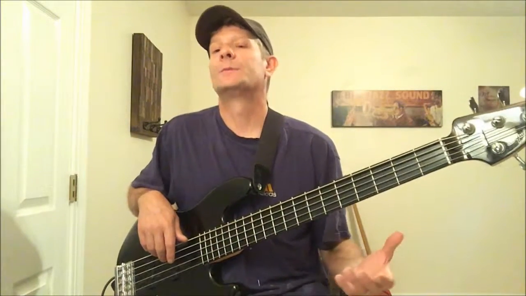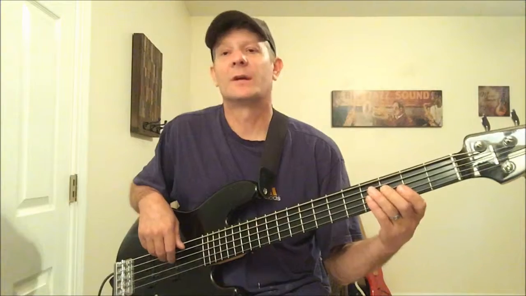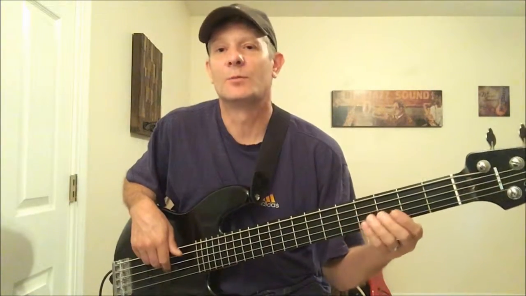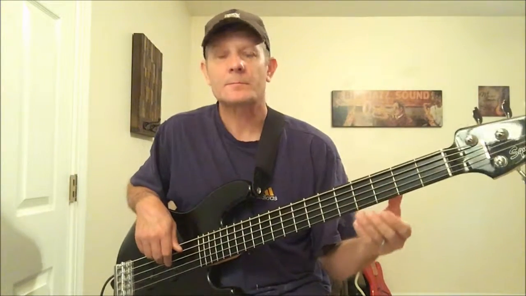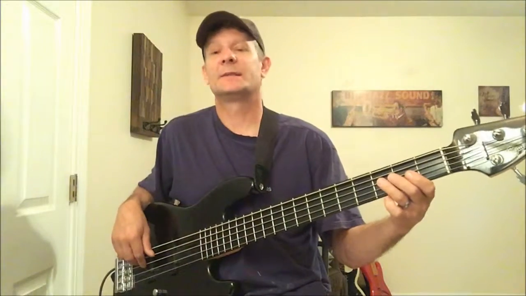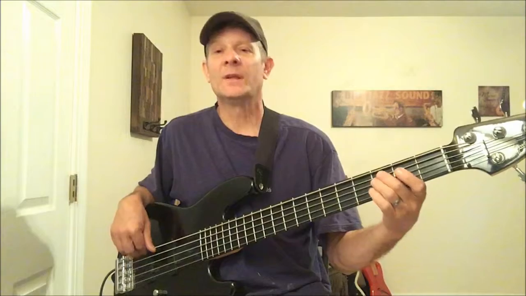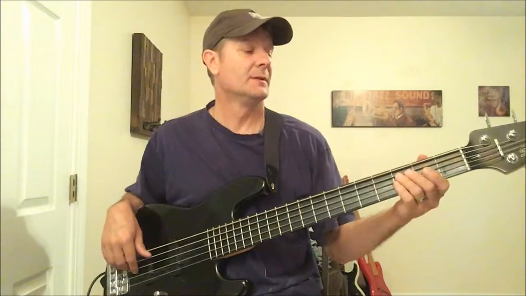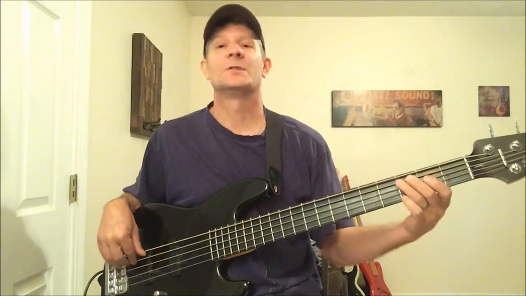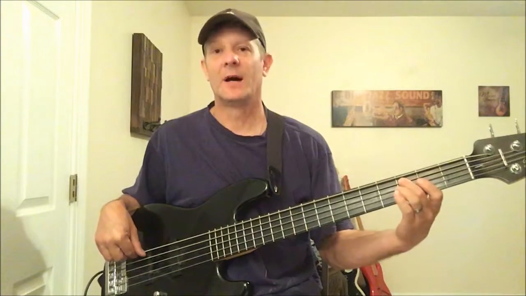But for the most part, the verses are going to be, you're going to be looking at a 4 and a 5 in there somewhere, and that's it. But typically, it's just going to be they move between the 1 and the 5. It's right there, 1, and that's the 5.